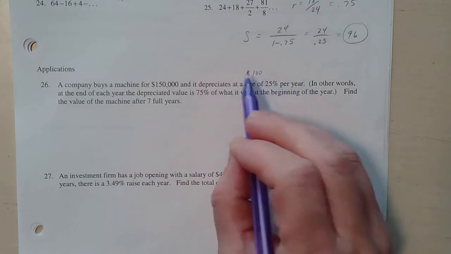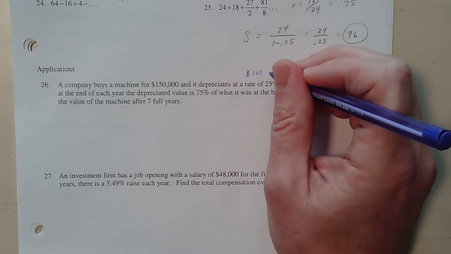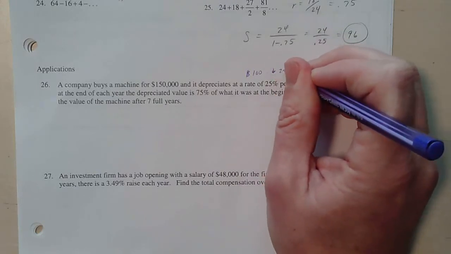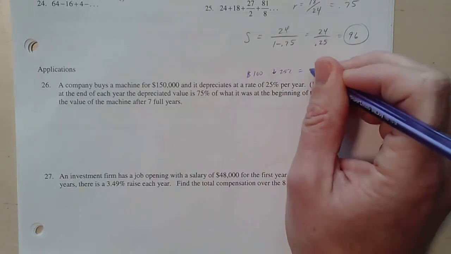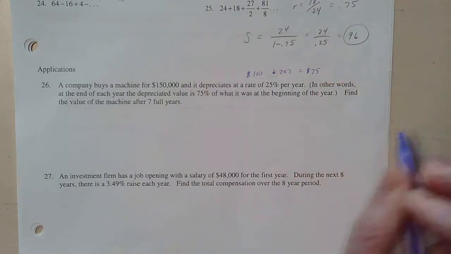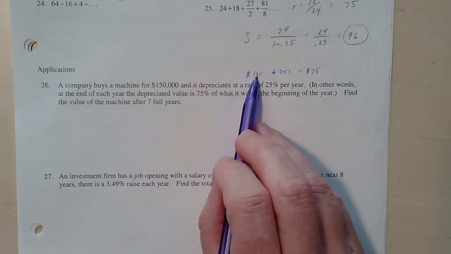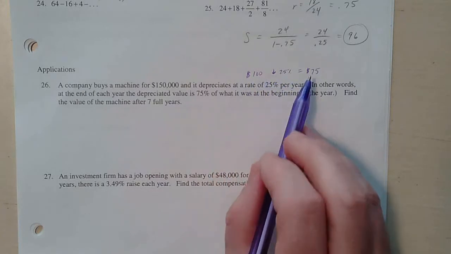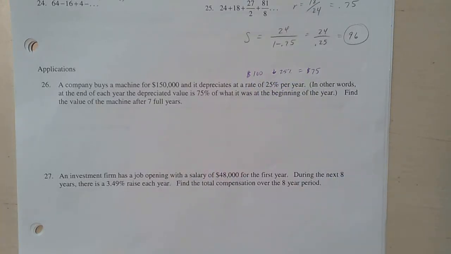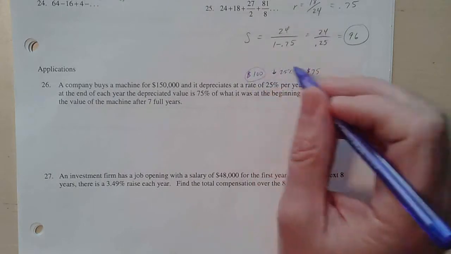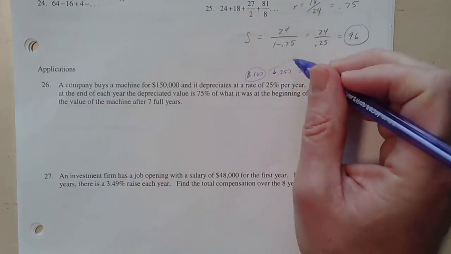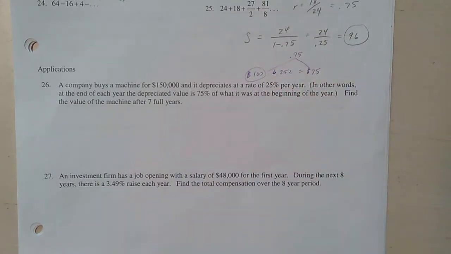So we're left with $75. The long way to do this is to multiply by 25% and then subtract it to get the total. There's a one-step process, though. Take the 100, multiply it by 0.75 to get that result.